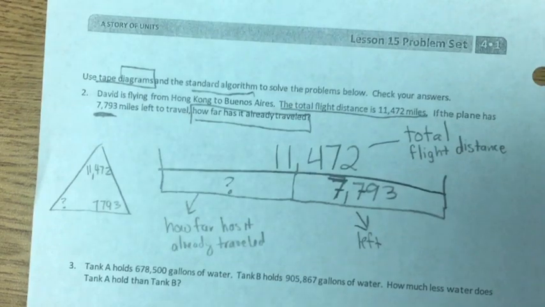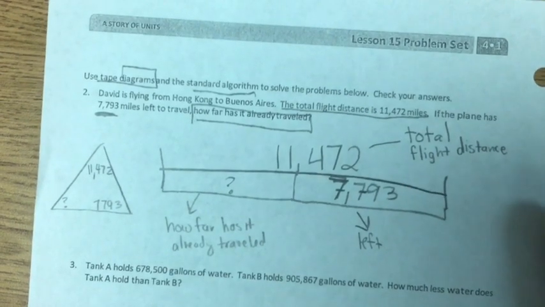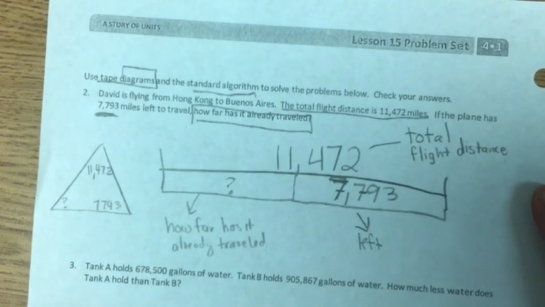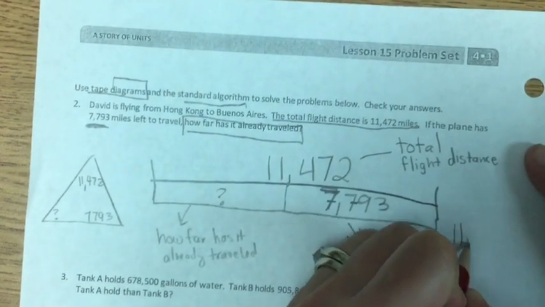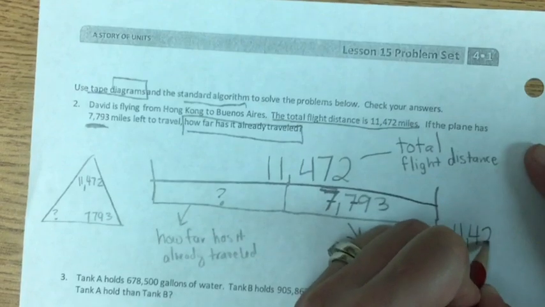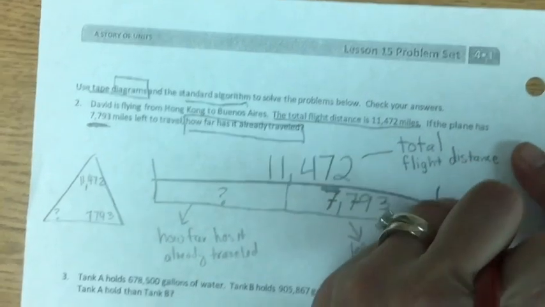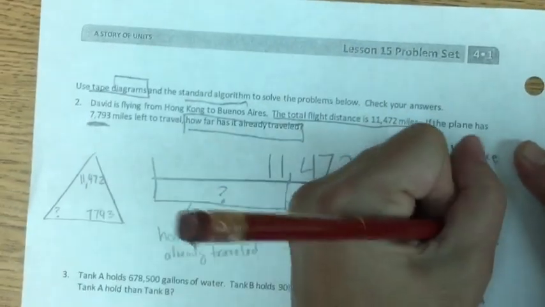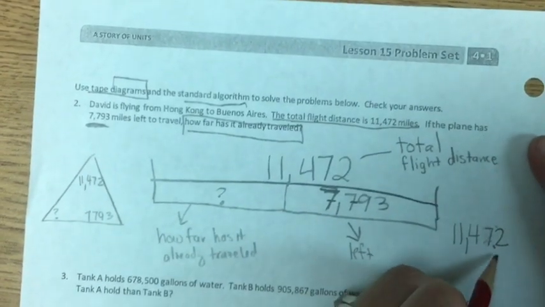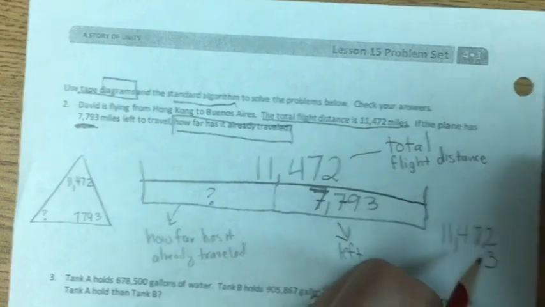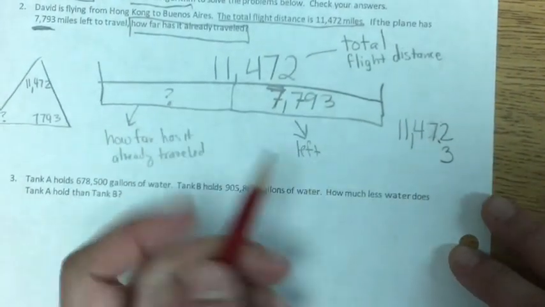All right. So what am I going to do? Well, it says use the standard algorithm. So I know my total. Oops, that should be a 7. And I know how much they have left. Let's start here in the ones place.